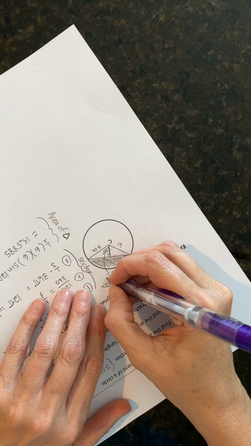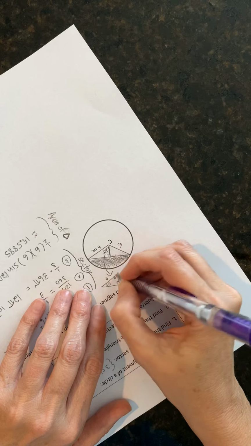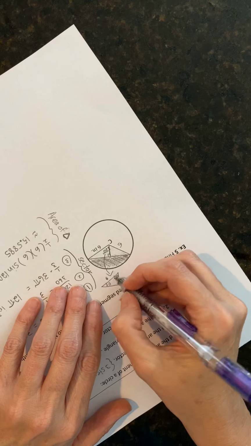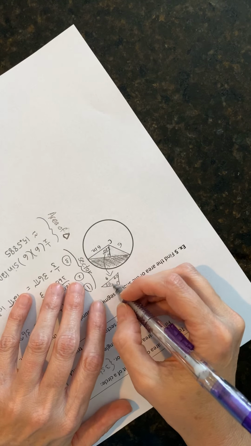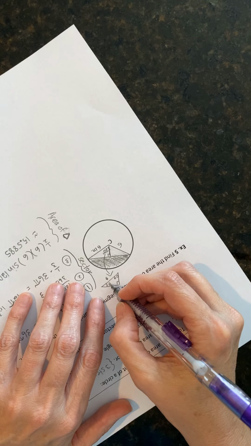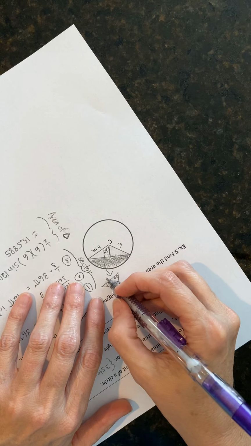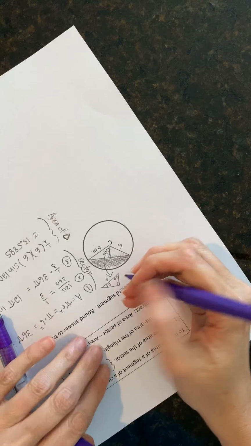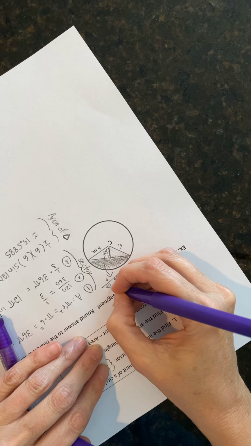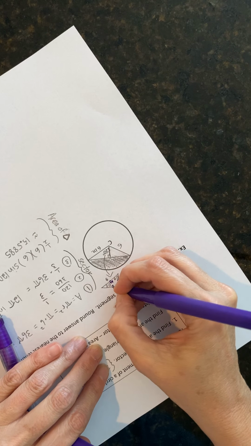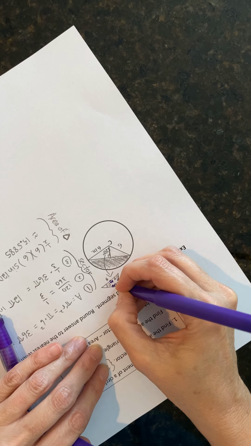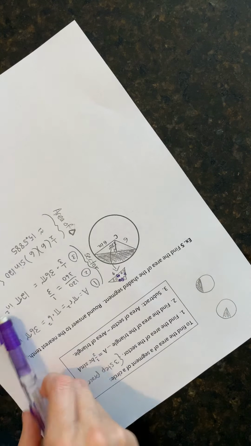And this radius is 6, or this hypotenuse, radius of the circle, hypotenuse of the triangle. And in a 30, 60, 90 triangle, that is twice A. Let me put those labels on there. This is A. This is twice A. This is A radical 3.